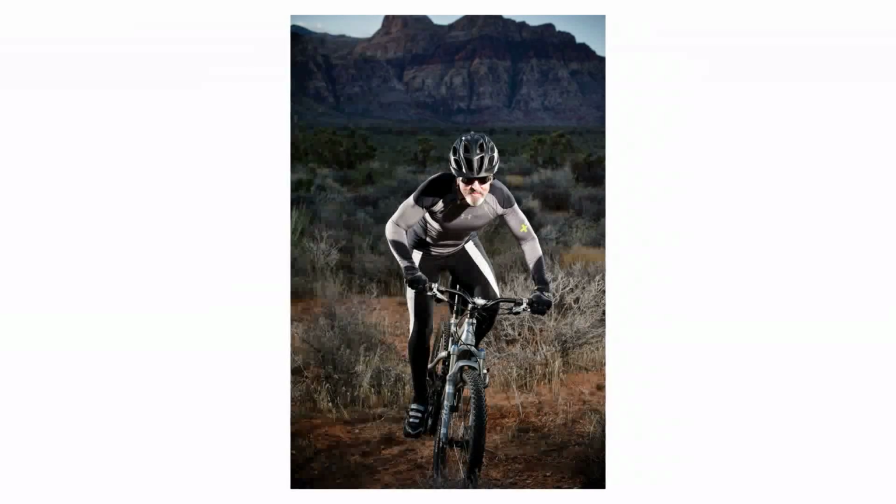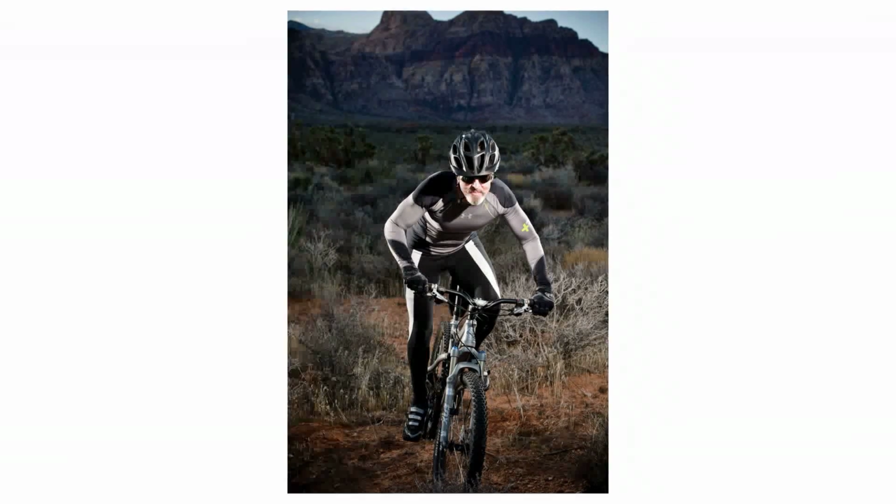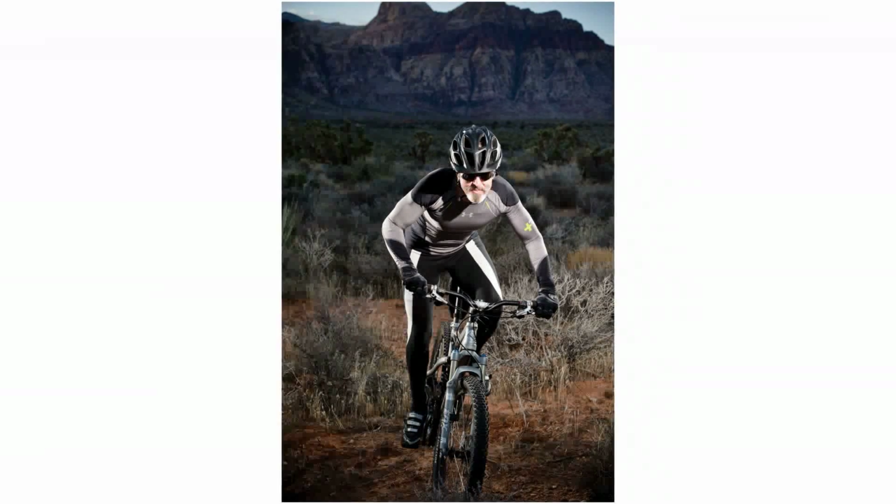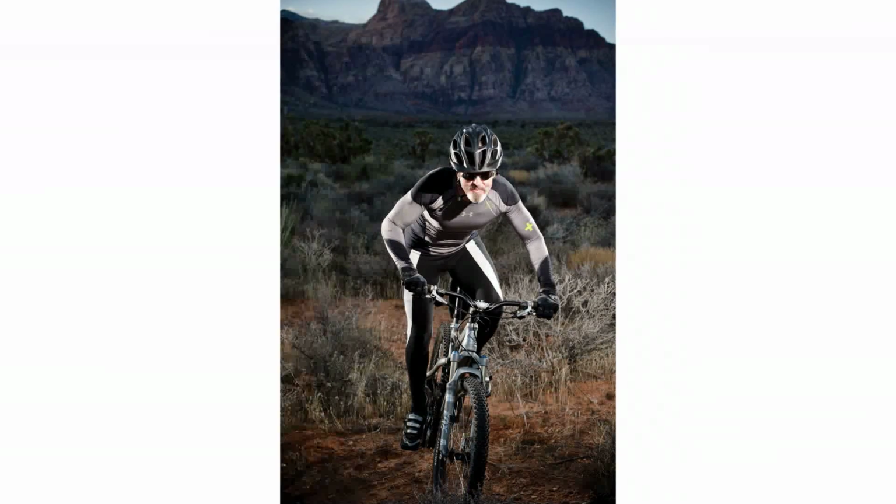To conserve battery power and get the most power output for my flashes, I worked at the maximum flash sync speed of 1/250th of a second. To get the last photo of Ray riding through the desert, I increased my shutter speed to 1/500th of a second to make sure I stopped the motion.